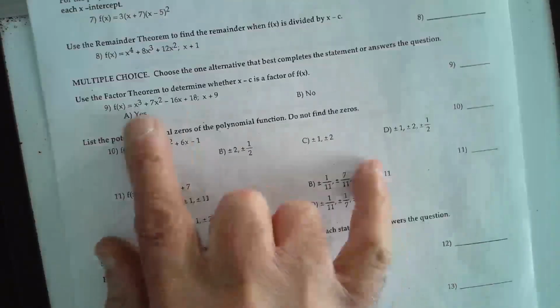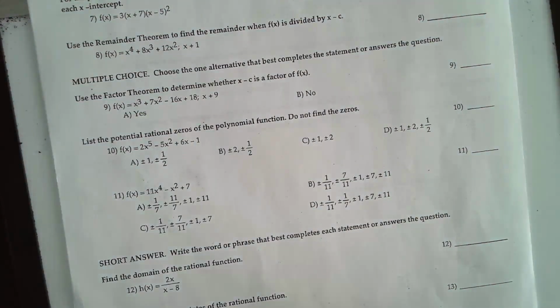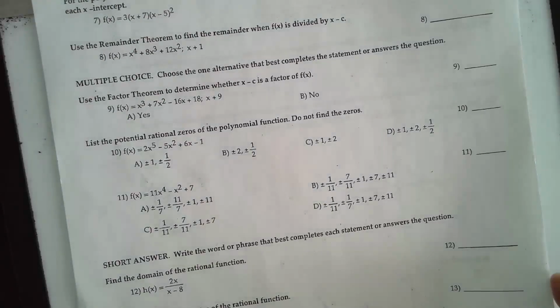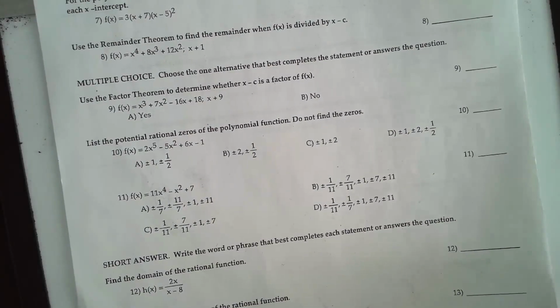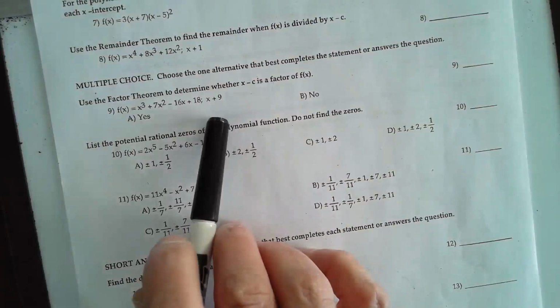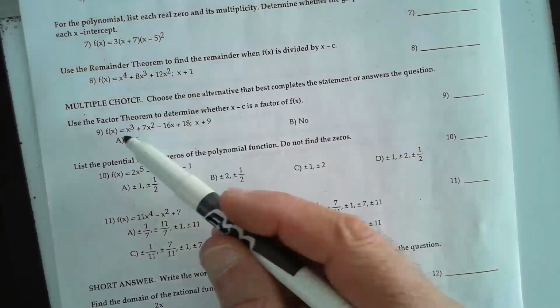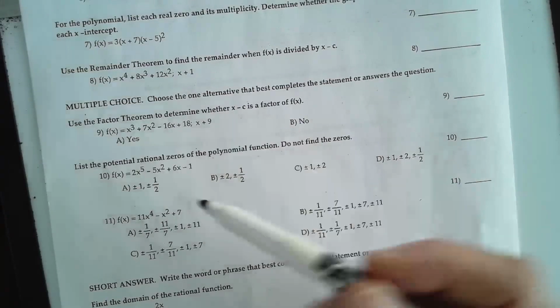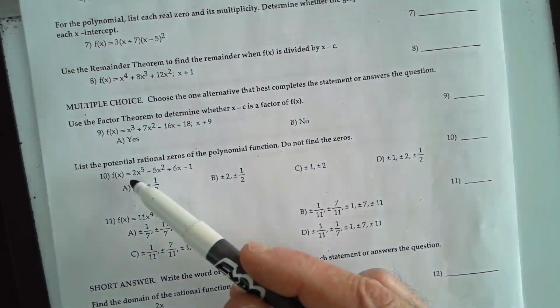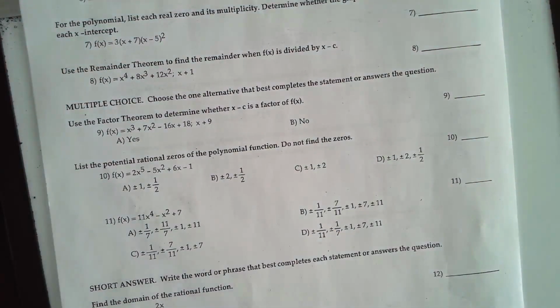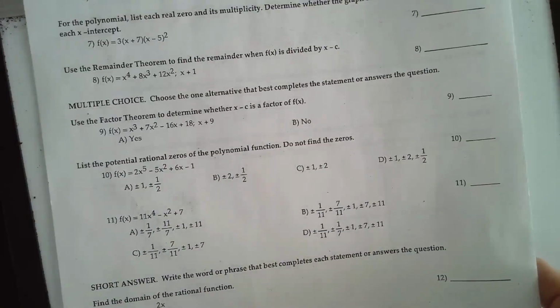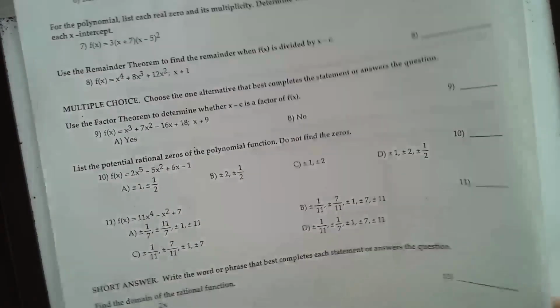Do we need to see 9? No? Yes? No? Okay. Which one is P? We're using P over Q, right? Yeah. The last term is going to be your last term over the first, right? Last over first. You okay with that? We good? Do you need to see it? No? Yeah? Okay. All right.